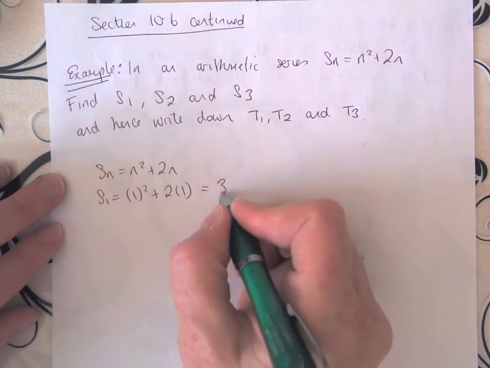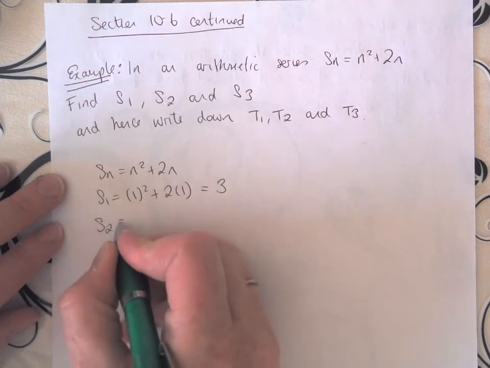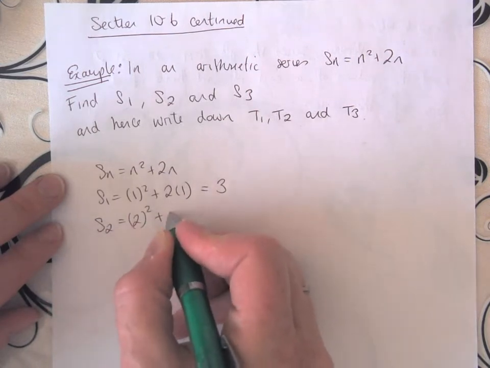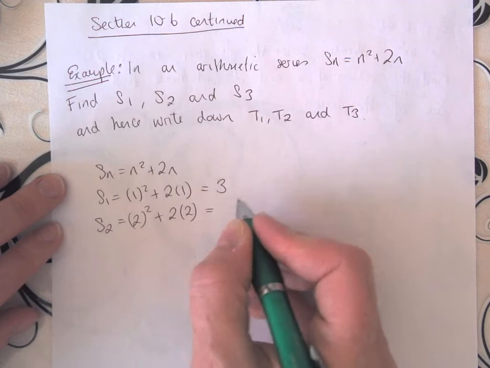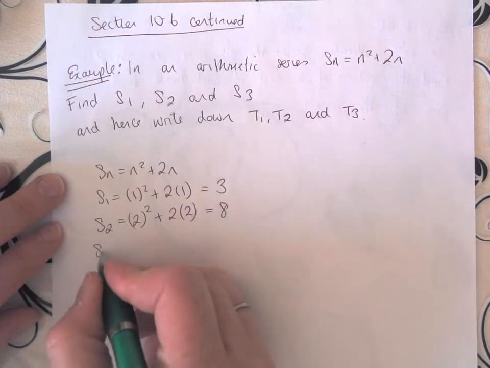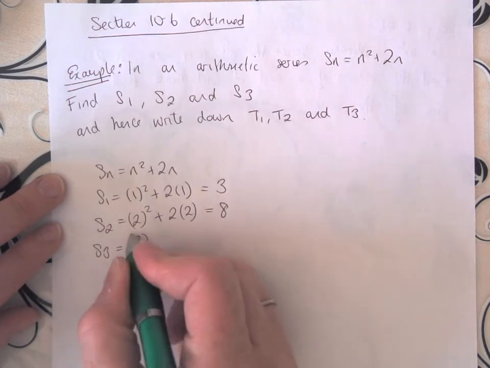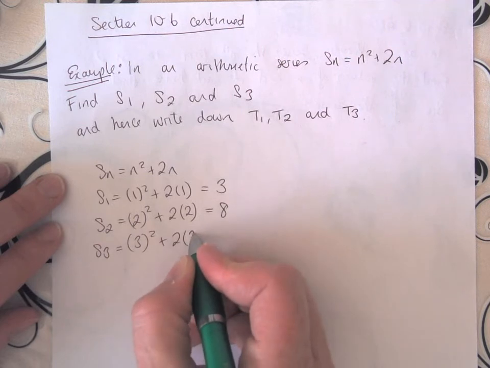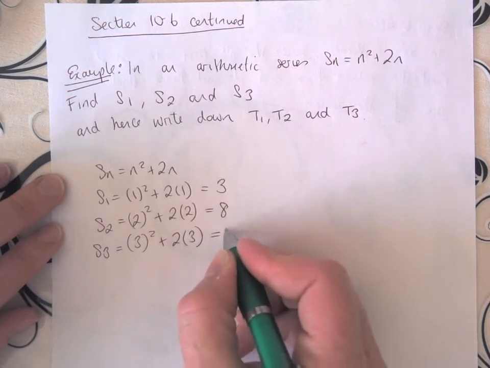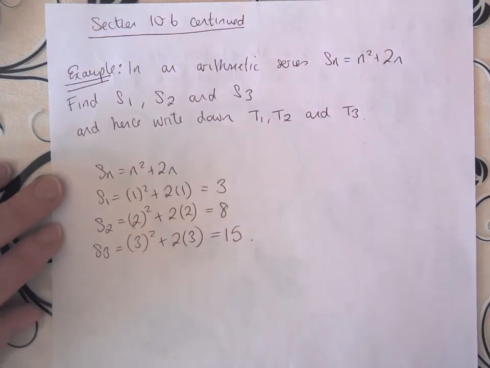So that's 3. Then find S2. So that is 8, and S3, 9 plus 6, which is 15. Okay, hence write down T1, T2 and T3.